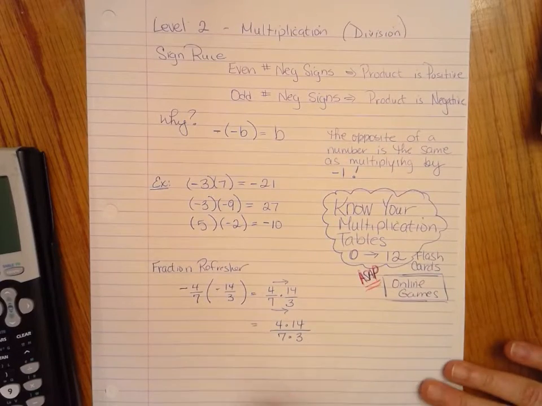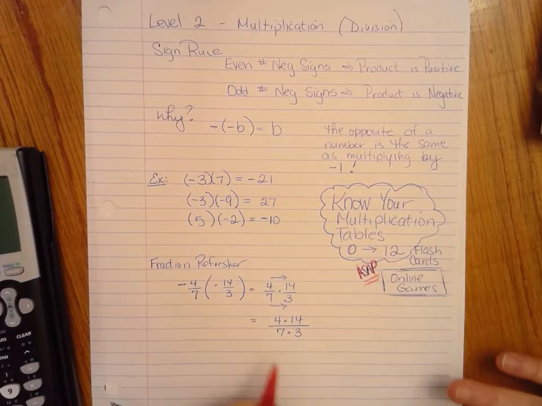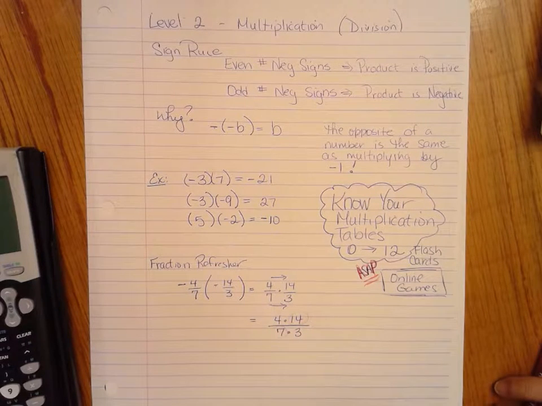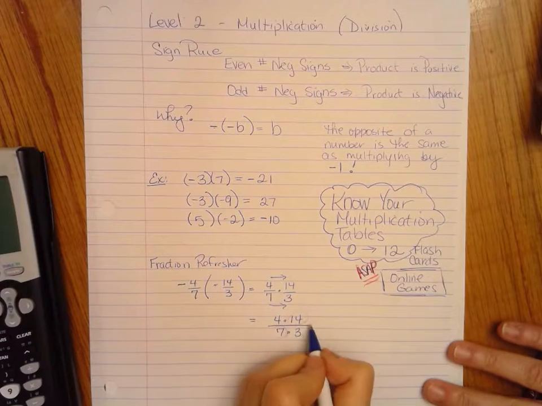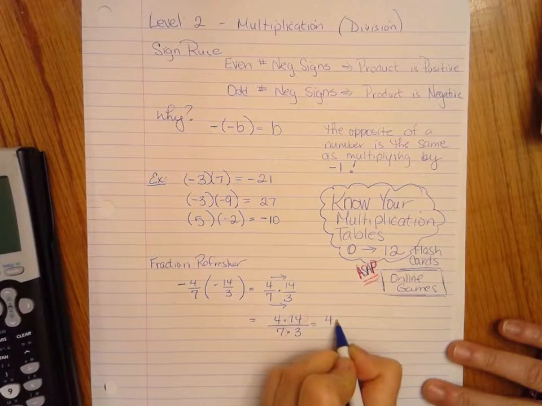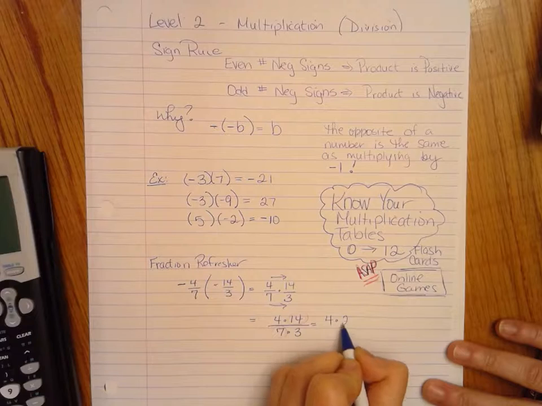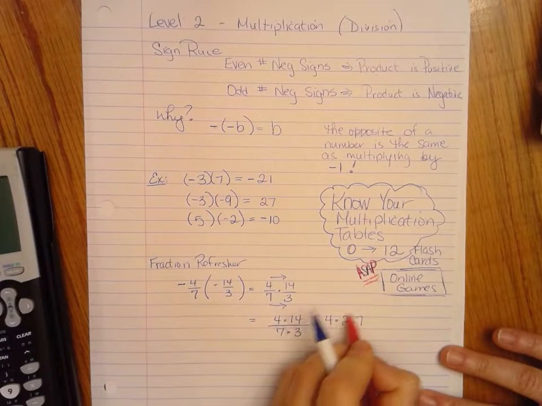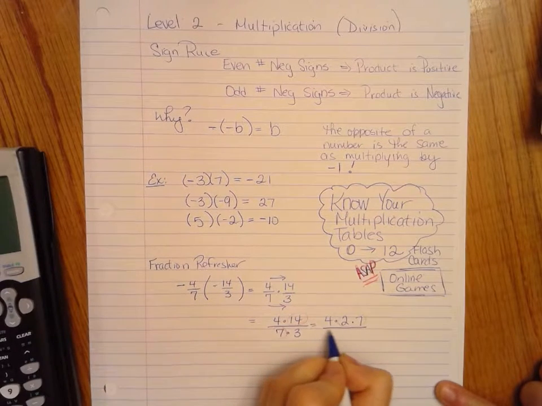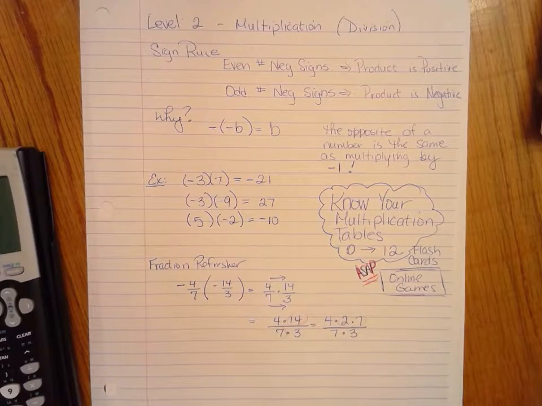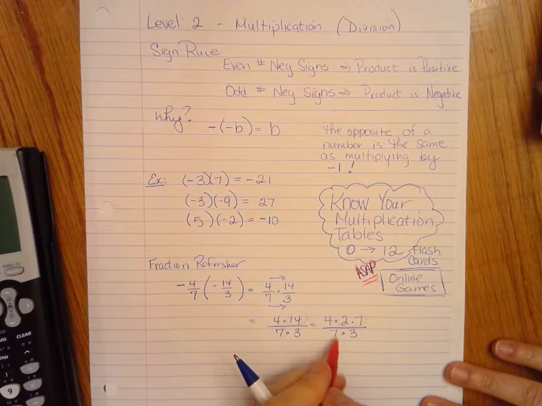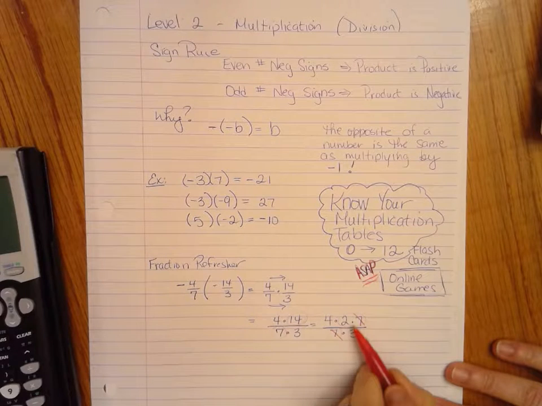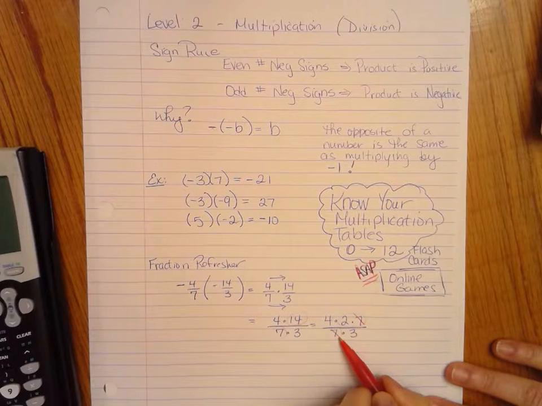At this point, you can recognize that 7 goes into 14 evenly, right? Or we can actually factor 14 into 2 times 7. So what I did is I took the 14 and I factored it into 2 times 7. And this is 7 times 3. So what's going on here is I have a factor of 7 in the numerator on top and in the denominator on the bottom.